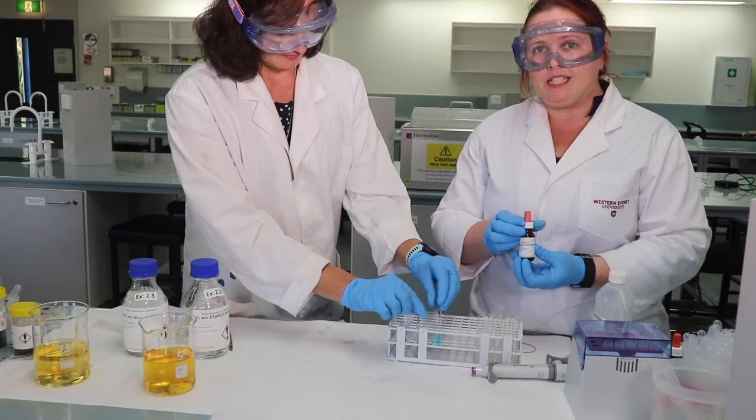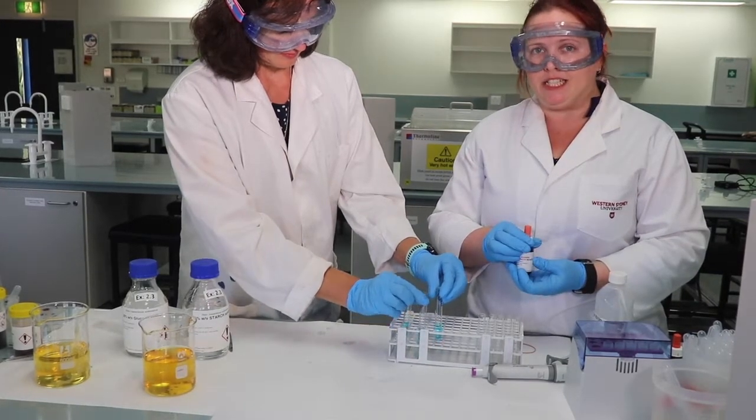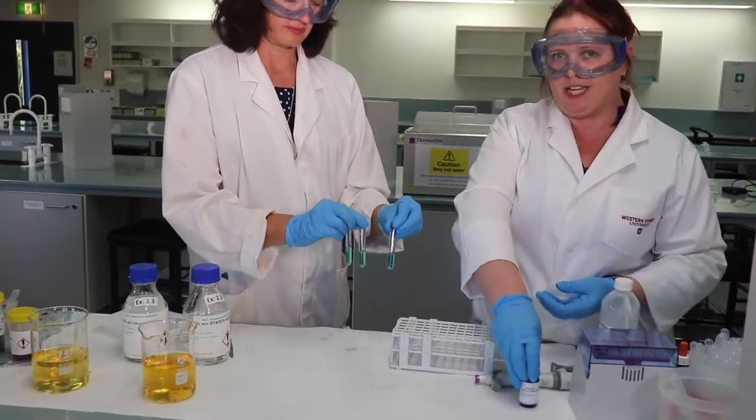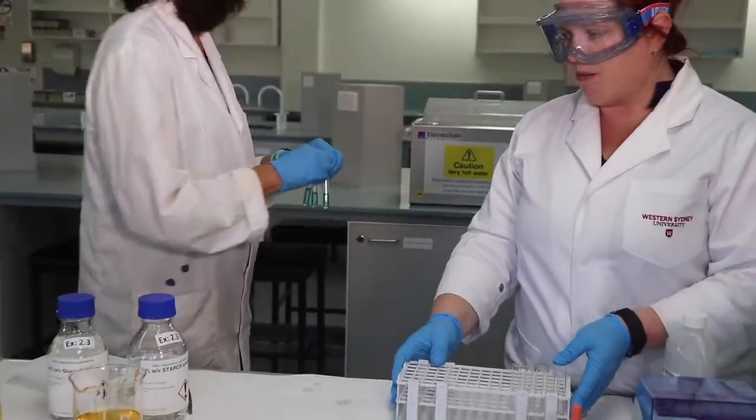Now for Benedict's, we need to actually heat this solution for the reaction to take place. So Susan's gonna pop it in the water bath, and that reaction only takes a couple of minutes, and we should be able to grab those back in a moment and see which of those tubes have reacted with the Benedict's solution.